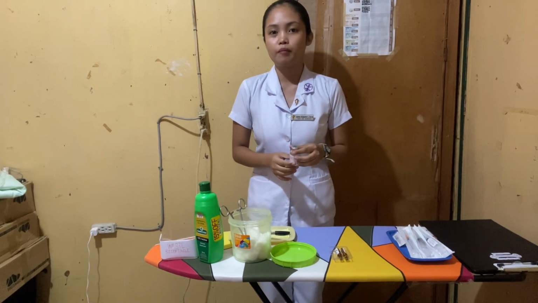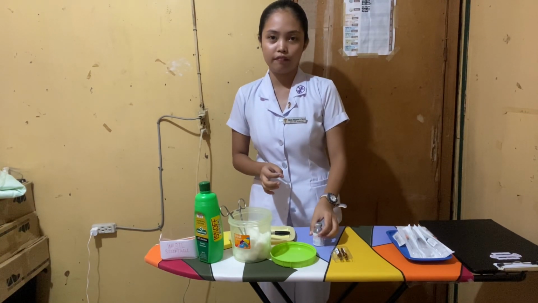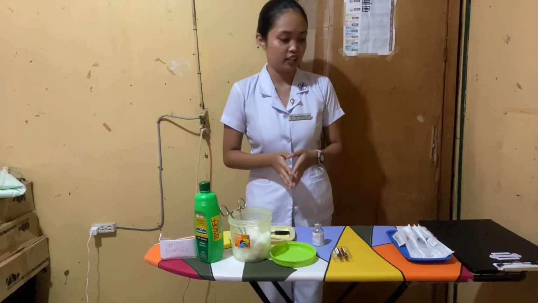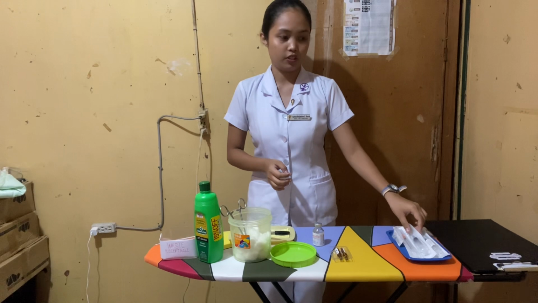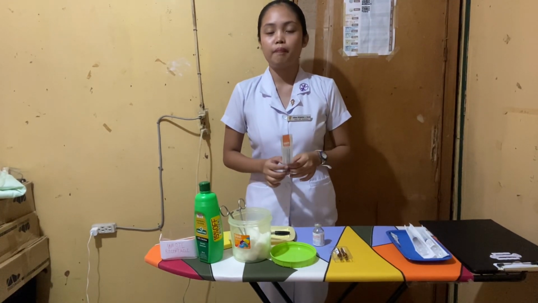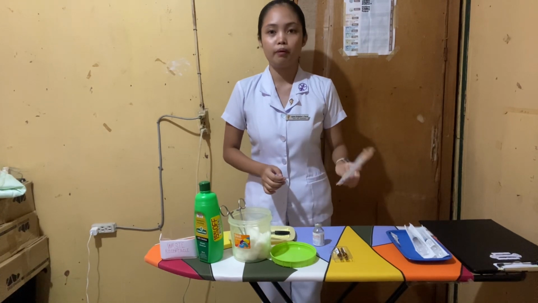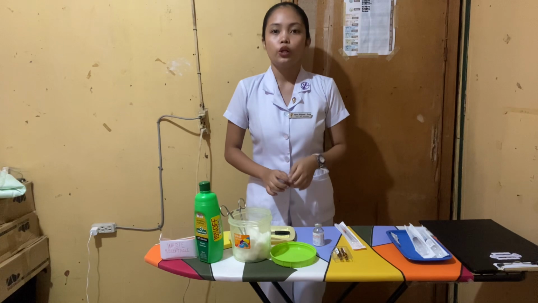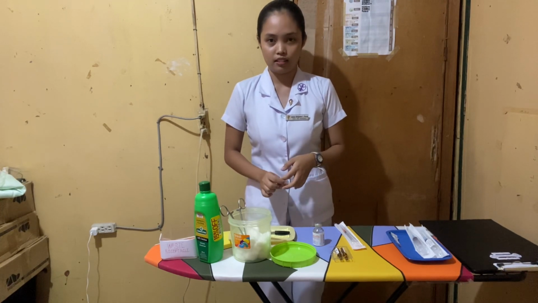After doing that, I'm going to prepare the syringe. I have here the tuberculin syringe, ideal for skin testing and intradermal injection. I'm going to open it by the pocket. It is important to remember that we can only touch the barrel and the plunger of the syringe to avoid contaminating the needle.